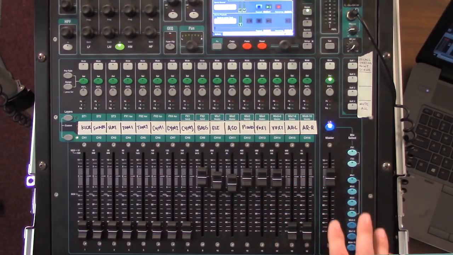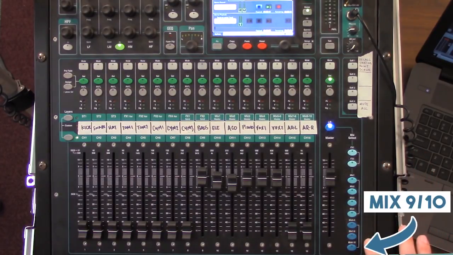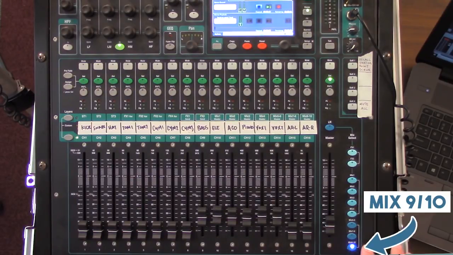On the Q16 here, to access the aux sends, you use these buttons over here on the right. I'll hit the mix 9 10 button, and the faders will flip from the main mix to my live stream mix. And the first thing I'll want to do is add in the drums.